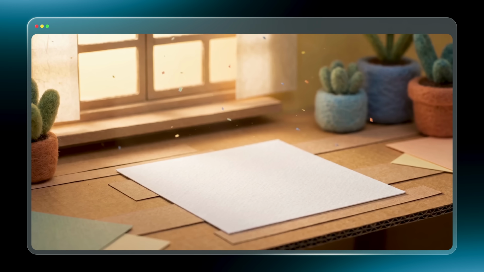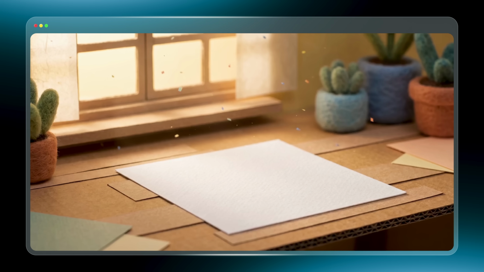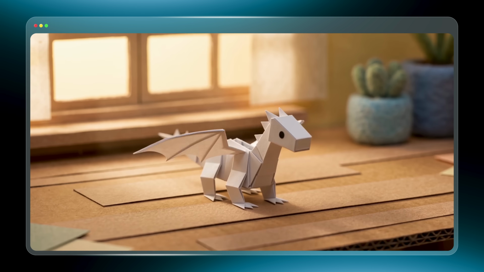The third demo has no character and no face reference. This is a generation that starts from a single image and builds forward from there. The idea is simple: a flat sheet of white origami paper sitting on a wooden desk in sunlight, and it folds itself into a dragon and flies away.